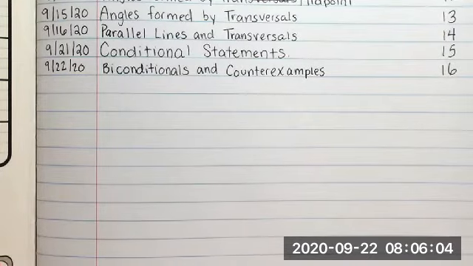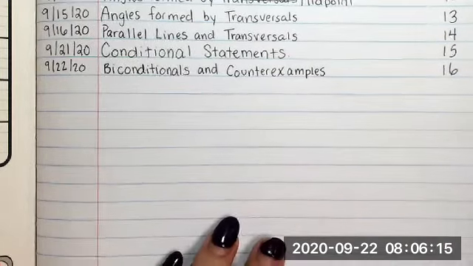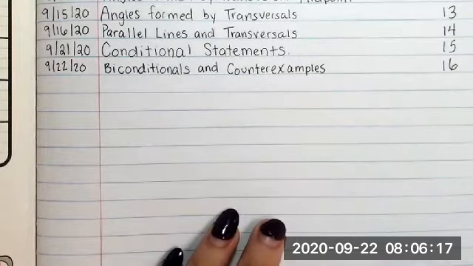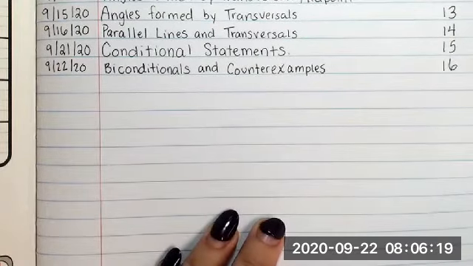Hello students, today we're going to be covering biconditionals and counterexamples. So yesterday we kind of warmed up to the idea with conditional statements. So we're going to learn about two more specific aspects of conditional statements today.